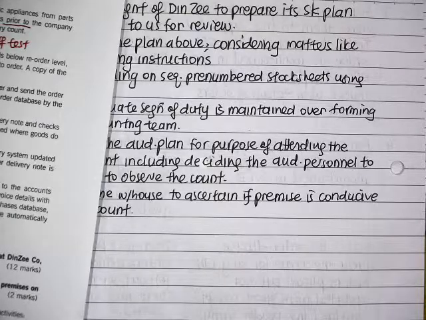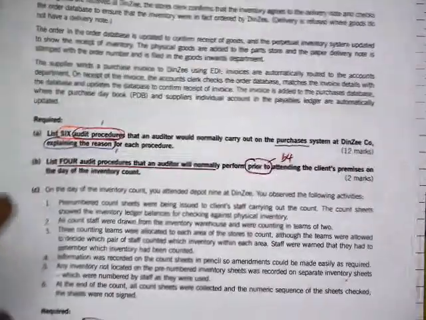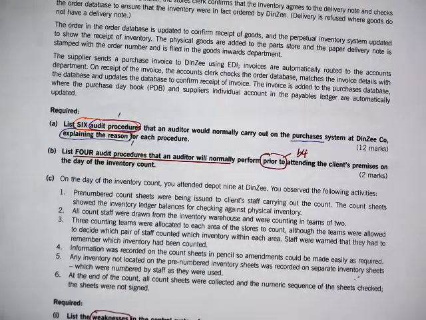Information was recorded on the count sheets in pencil, so amendments could be made easily as required. Any inventory not located on the pre-numbered inventory sheets was recorded on separate inventory sheets, which were numbered by the staff as they used them. At the end of the count, all the count sheets were collected and the numeric sequence of the sheets checked, but the sheets were not signed.